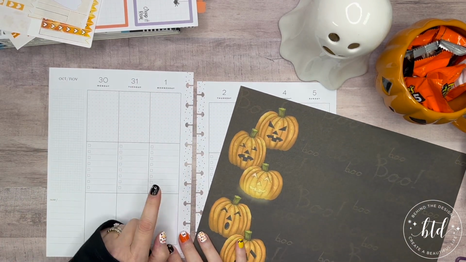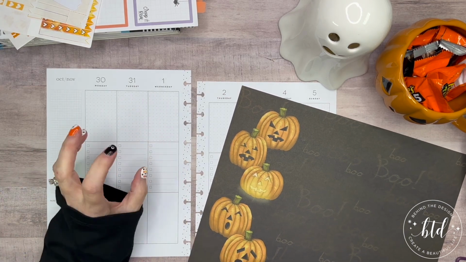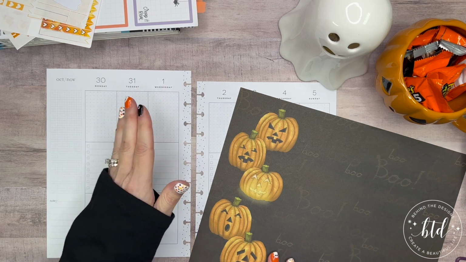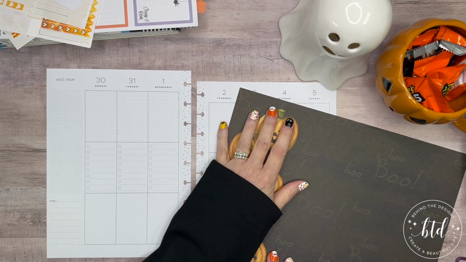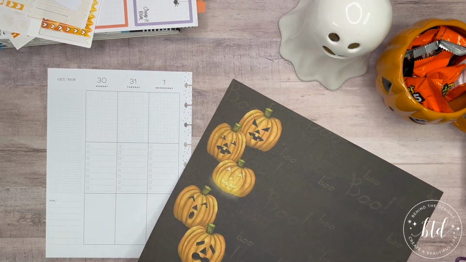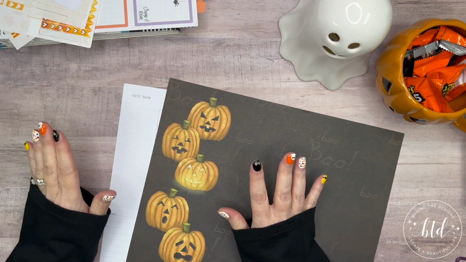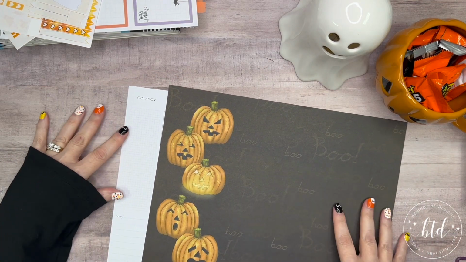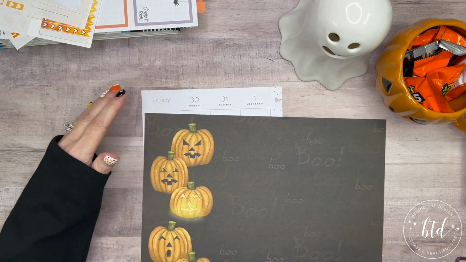So right now the plan is, although the 1st of November falls on this left page, it may incorporate some of the Halloween theme. But then by the right side page, I'll be jumping right into the fall stuff. So for this start, I'm going to move the one side of the paper out of the picture because this is the side I need to work with.